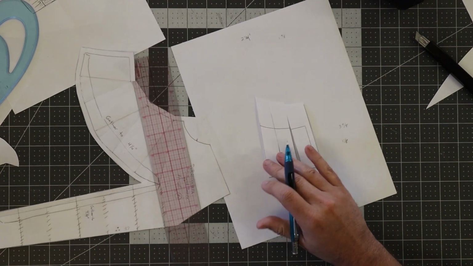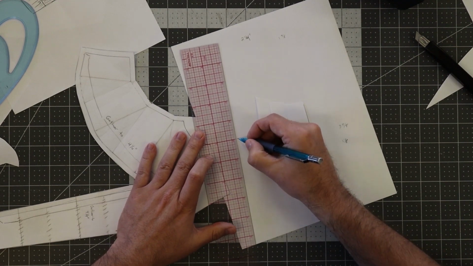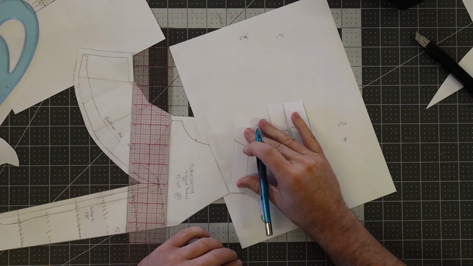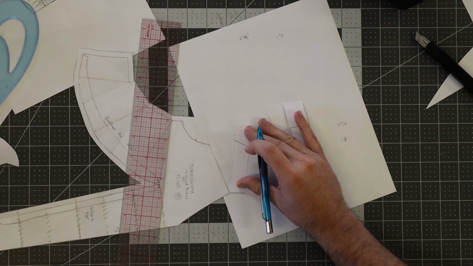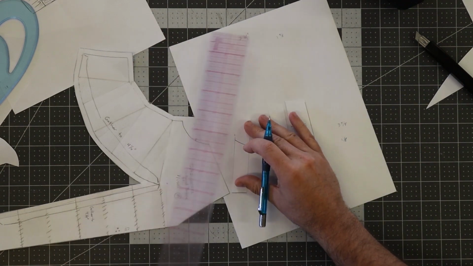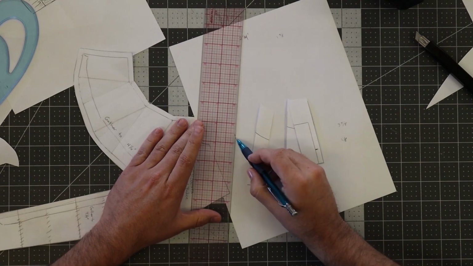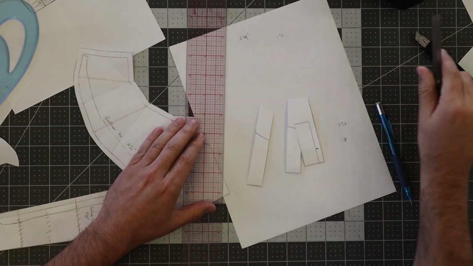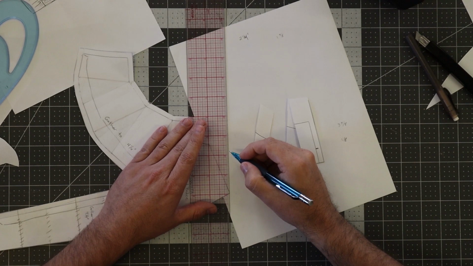So what I'm going to do is I know that I need to add 1 3/8 on this side. So I'm going to make a mark right there, and I'm going to line this guy up just like this. And then, I'm actually going to draw that line out. That's actually looking really curvy. Let's not do 1 3/8. Let's just do 1 with the space that's given to us.